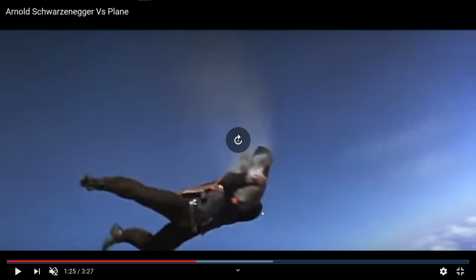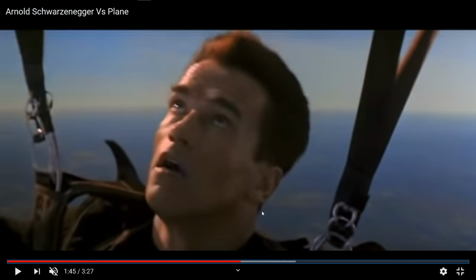He tucks his arms in and points his head down, so he's going to go much faster until he comes down and actually catches the parachute. Somehow he miraculously gets the parachute on and pops it open, and now he's falling at a safe rate so that he can get down to the ground and be okay.